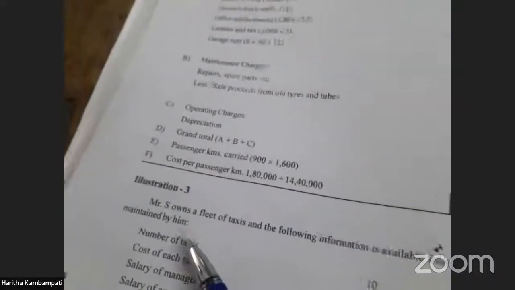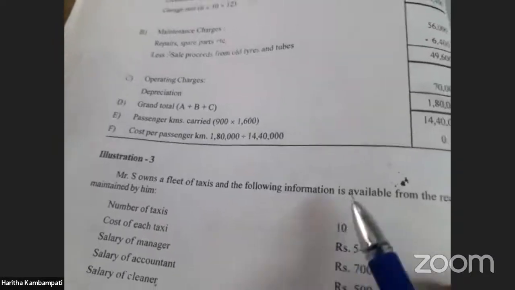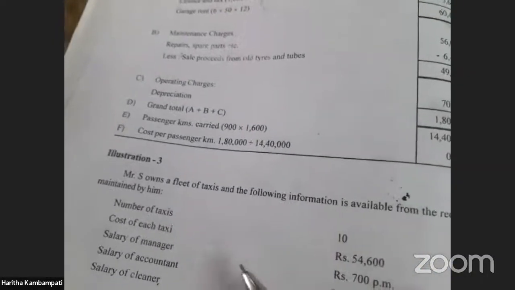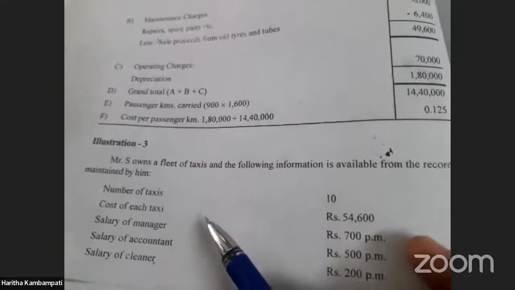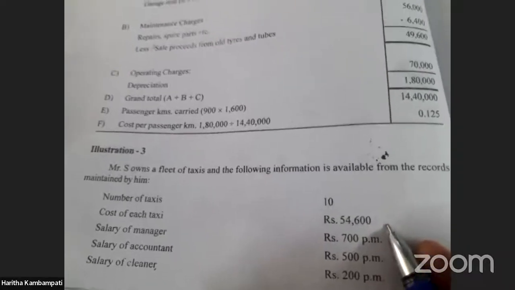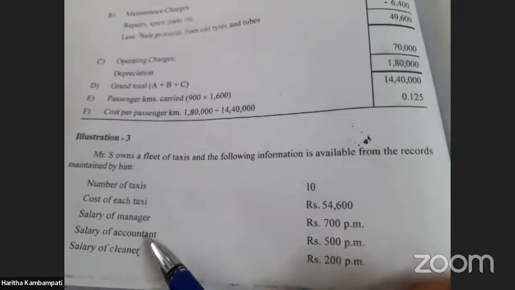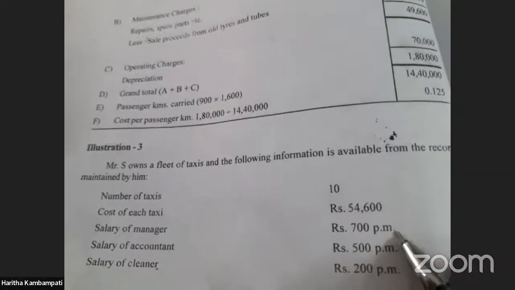In the third example, Mr. S owns a fleet of taxis and the following information is available from the records. He's having 10 taxis. Cost of each taxi is 54,600. Salary of the manager 700 per month.